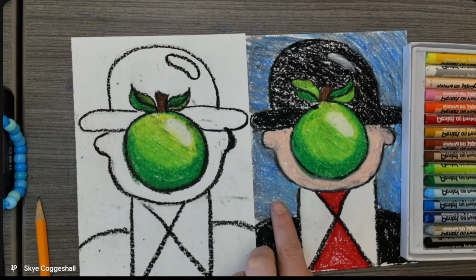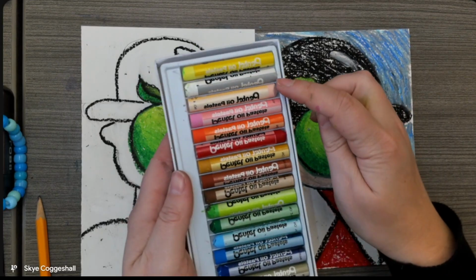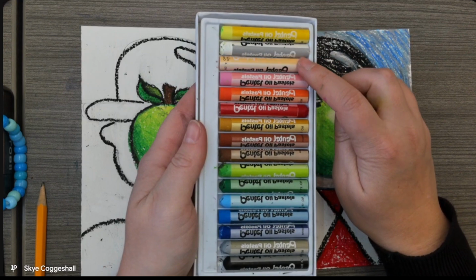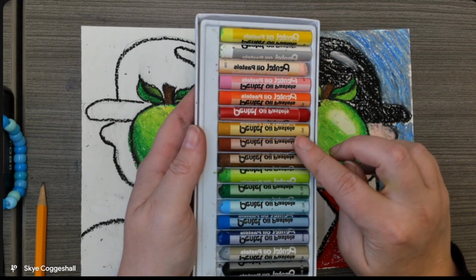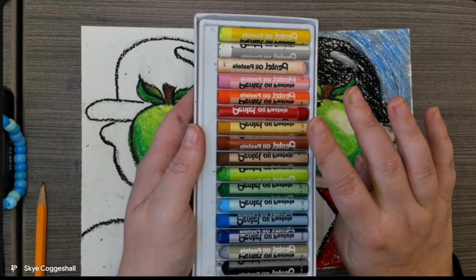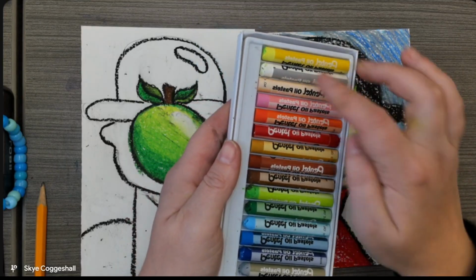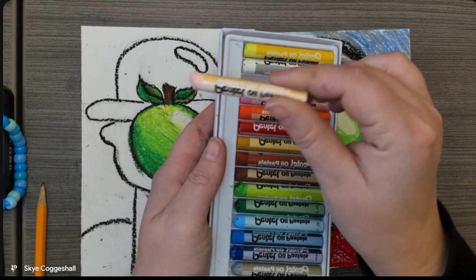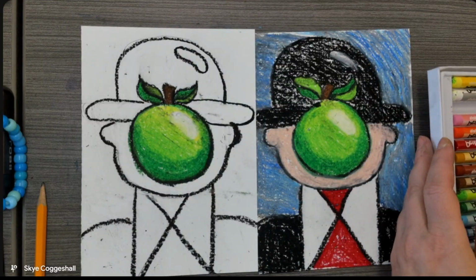For the background, what I am using is gray, light blue, and dark blue. For the tie, I'm using red. And for the skin tone, you can use peach, which is close to that pink color. Or you can use a brown, also a rusty yellow mixed with a brown gives a really nice skin tone. So if you use rusty brown, or rusty yellow and brown, it gives a cool texture too for skin. I'm going to use the peach color, but you don't have to. It's your decision what skin tone your bowler hat man has.